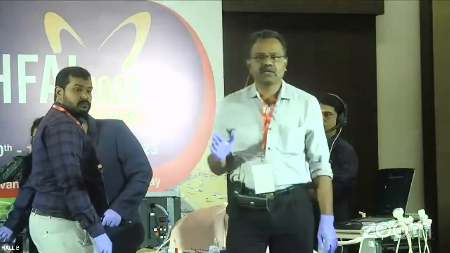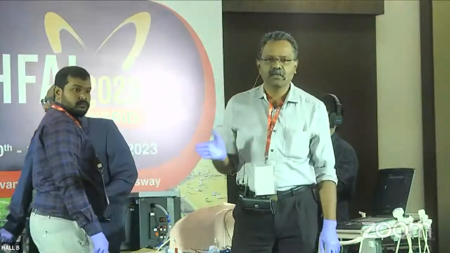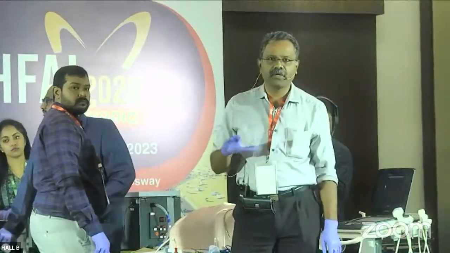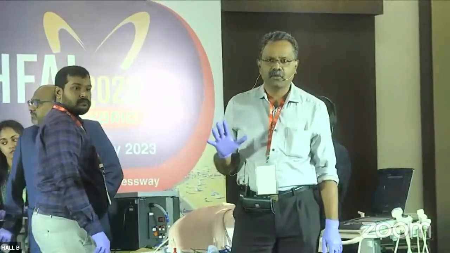MAP will be aimed at around 60. And then when the urine output and lactate are fine, we'll maintain it like that. Okay. Any questions or doubts till now?